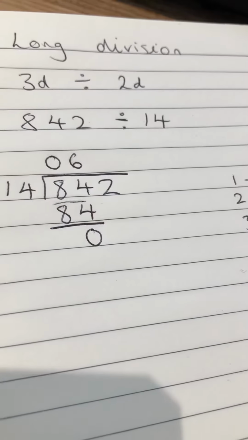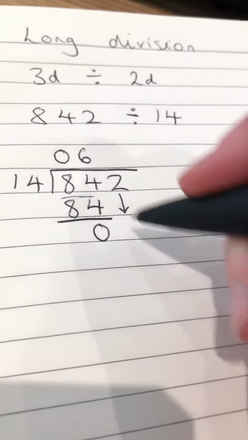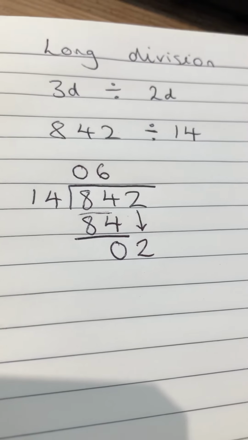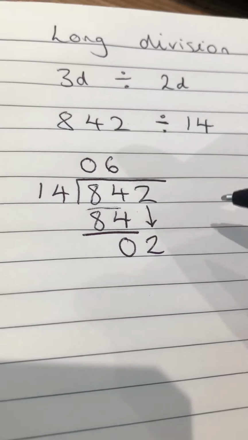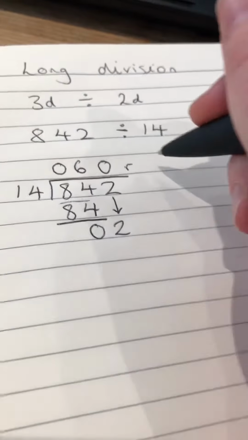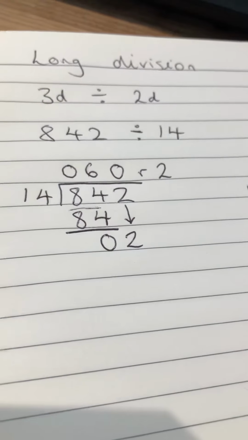None left over here. And then I say, hey, number 2, come on down. I'm now working with the number 2. So I say, how many times does 14 go into 2? It goes in no times, but as with short division, that 2 is still really important, so I must put it there as a remainder.